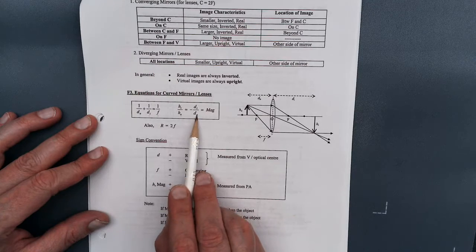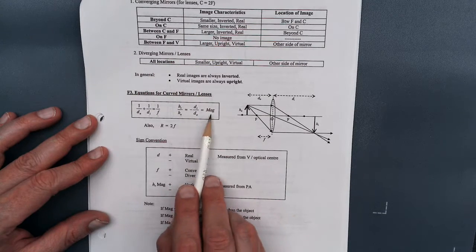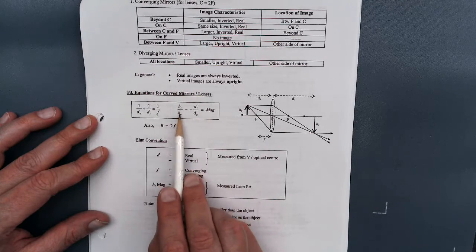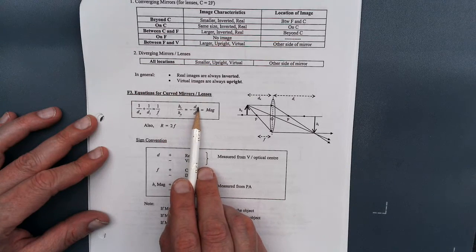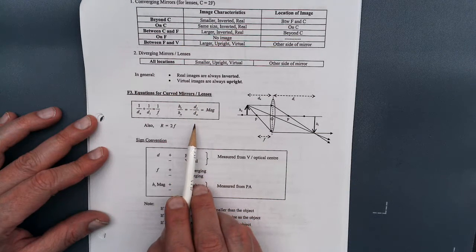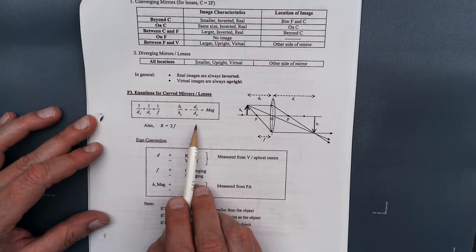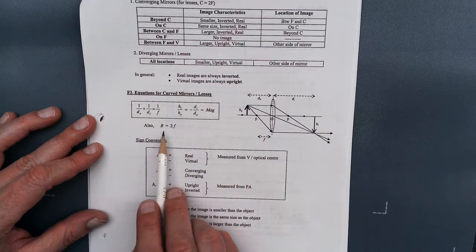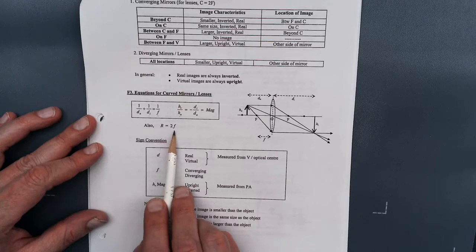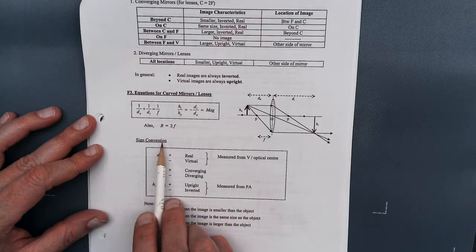Now we can determine the magnification by taking the ratio of the height of the image over the height of the object, or the negative of the distance the image is from the lens or mirror over the distance the object is from the lens or mirror. Notice the negative sign is because of a sign convention. Also, the radius of curvature is 2 times the focal length.